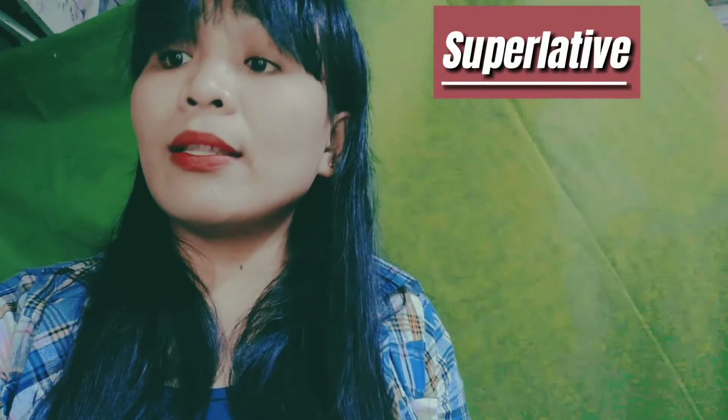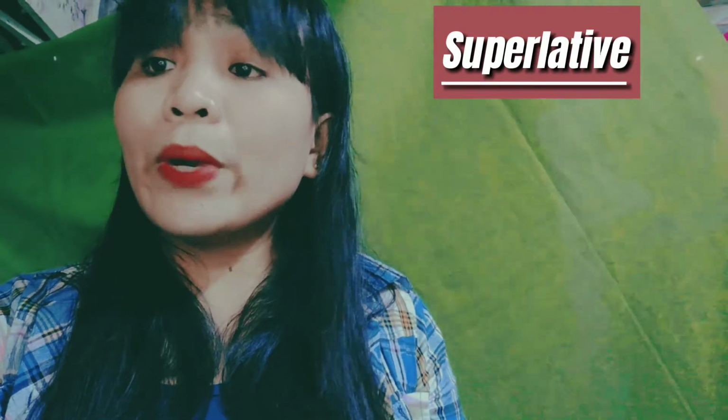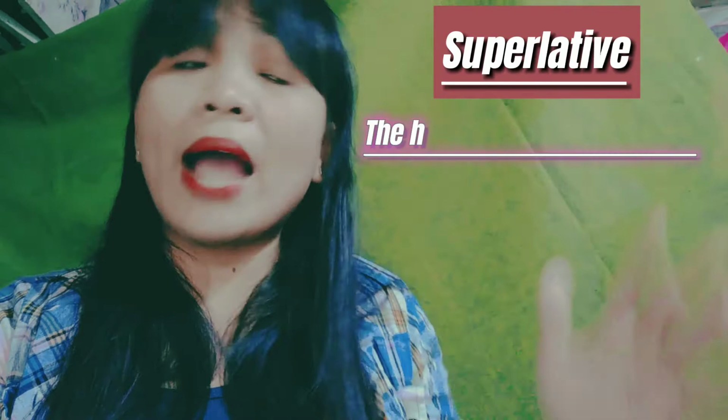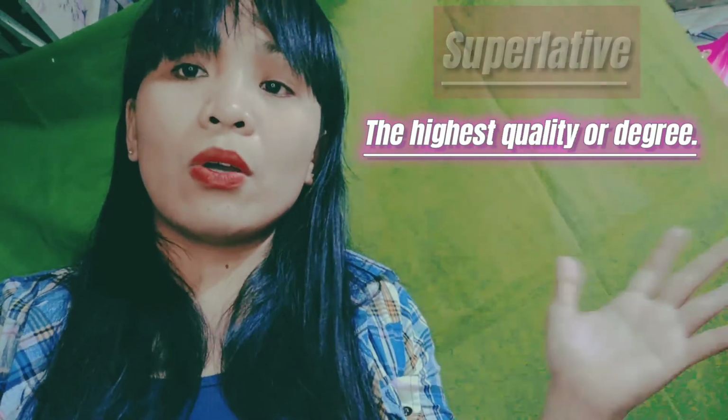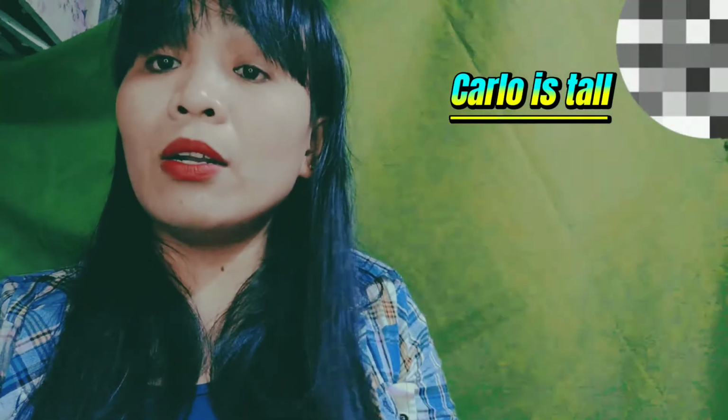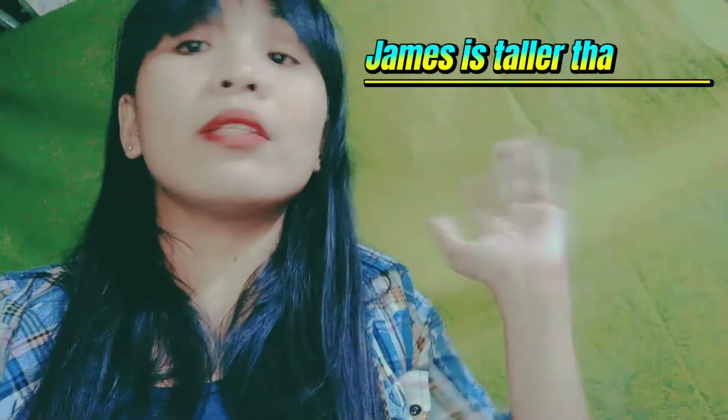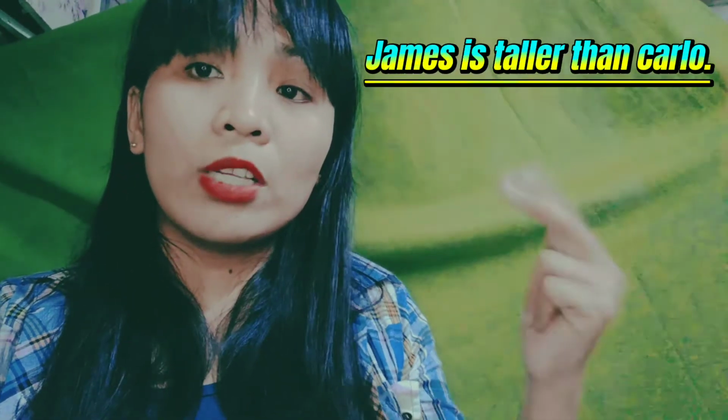Now, applying the third degree of comparison, which is the superlative. So, per definition, it's stated here that the superlative is the highest quality or degree. So, let's go back to our example. Carlo is tall. Then, comparative. James is taller than Carlo. Now, let's think of another person for our superlative example.